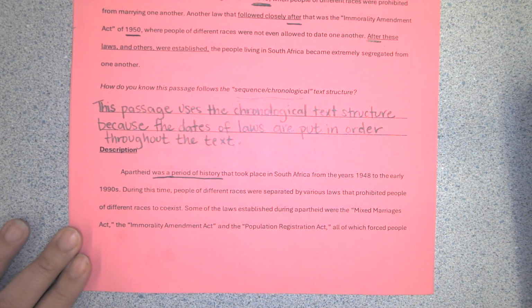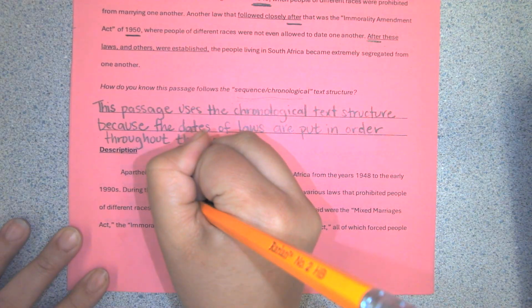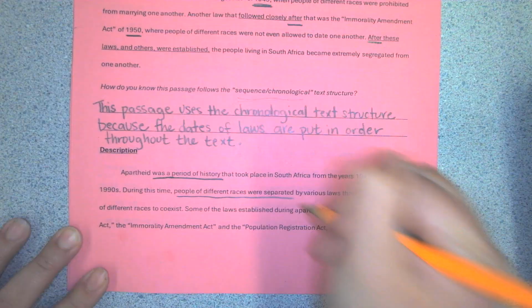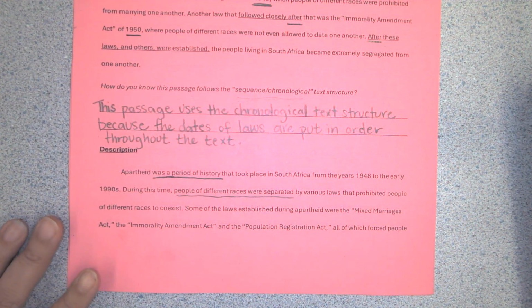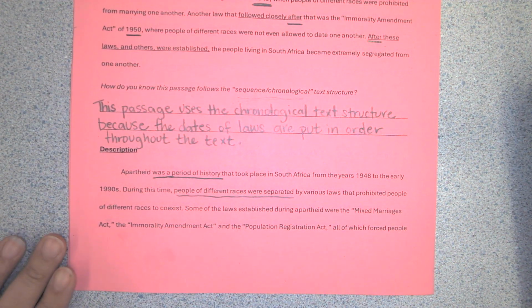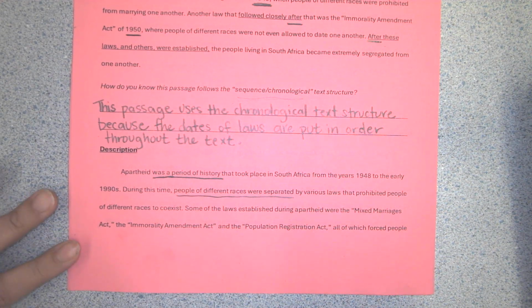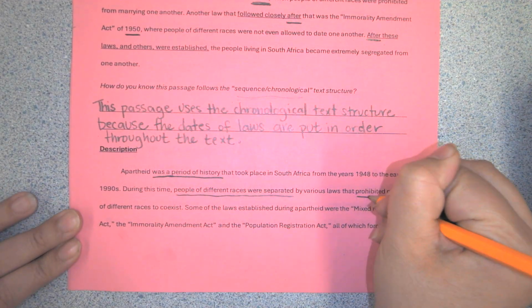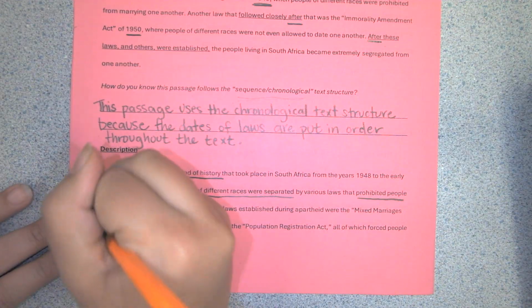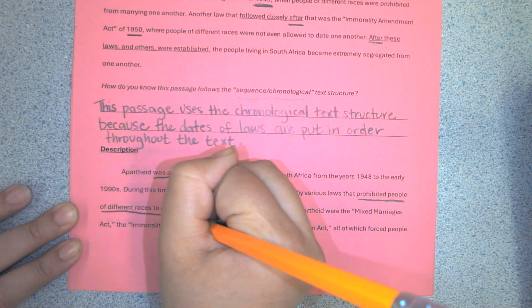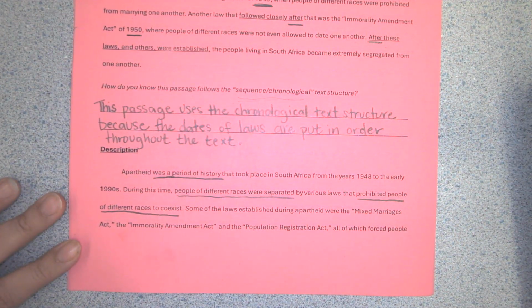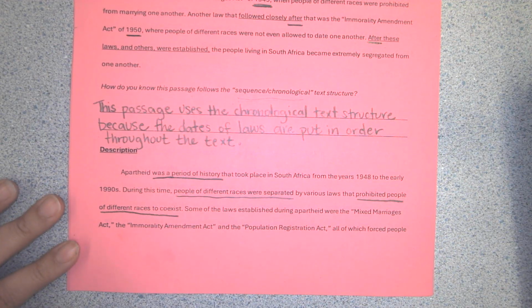I would argue that people of different races were separated by various laws, right? That gives me more information. You could also argue that this works as well. Prohibited people of different races to coexist. Because that also describes what apartheid was like.